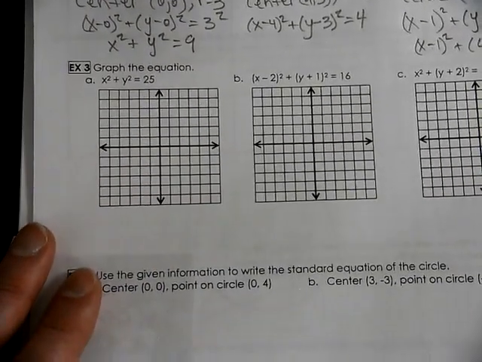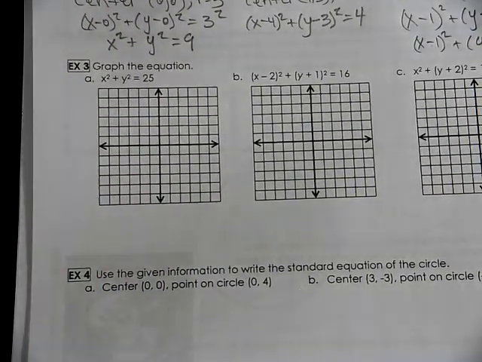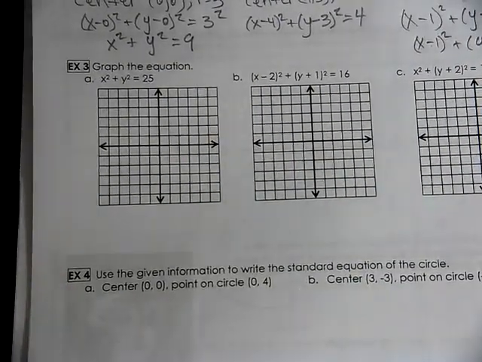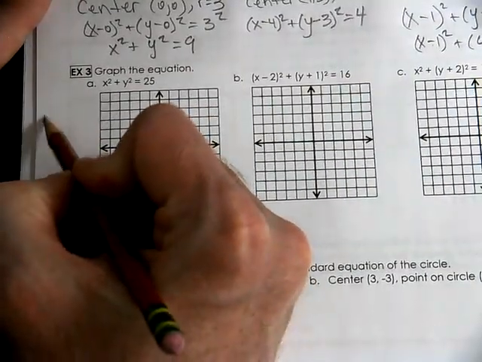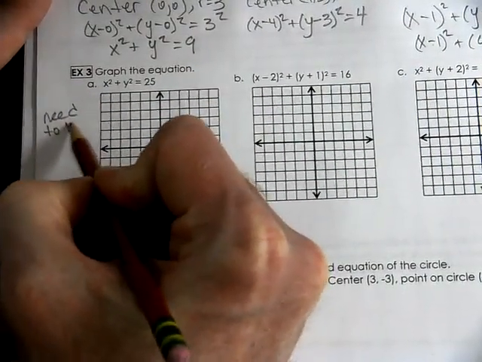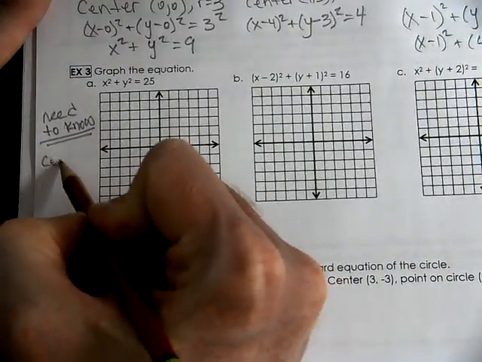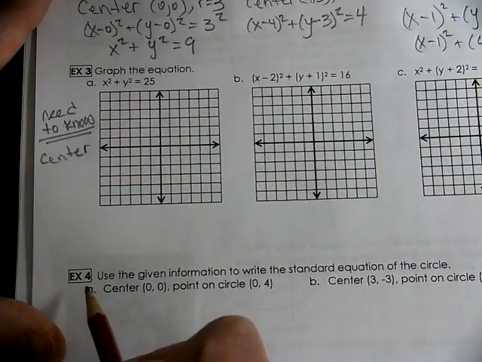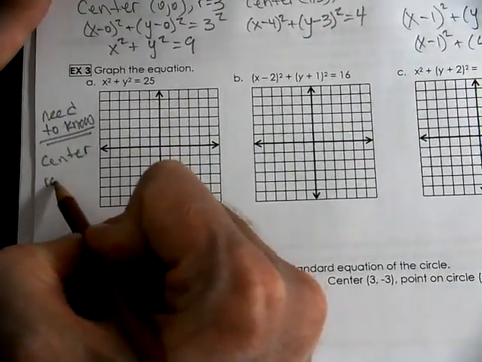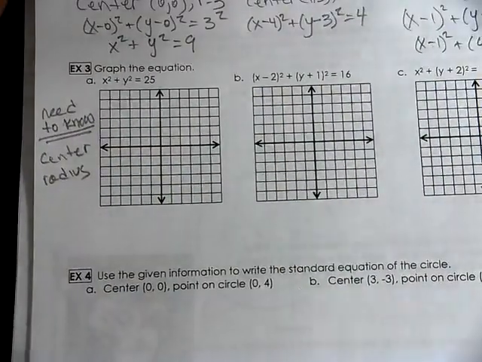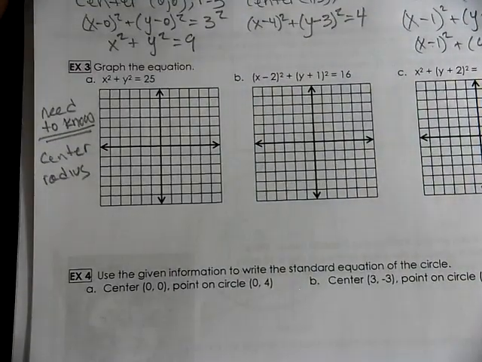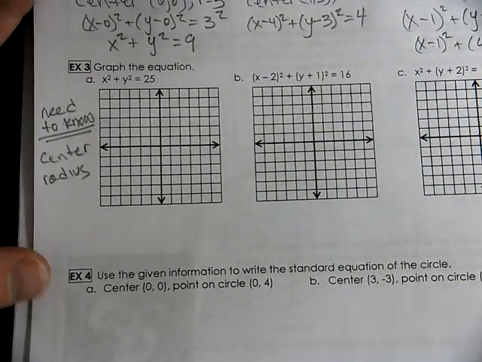All right, let's try to graph. Now we're given the equation. What's the graph going to look like? Well, to graph it, what do you need to know? You need to know the center. You need to know where the center of the circle is. And you need to know the radius, which tells us how wide it is. Center tells us location. Radius tells us size.